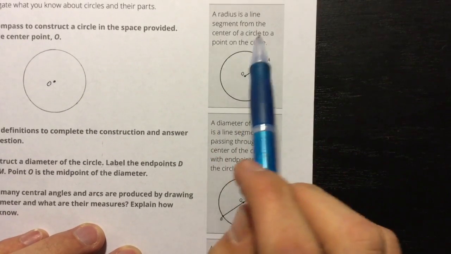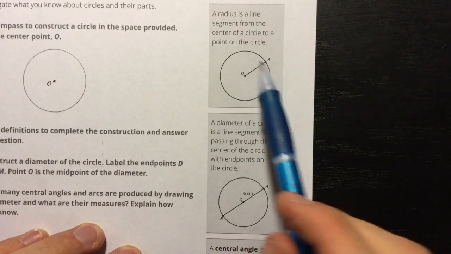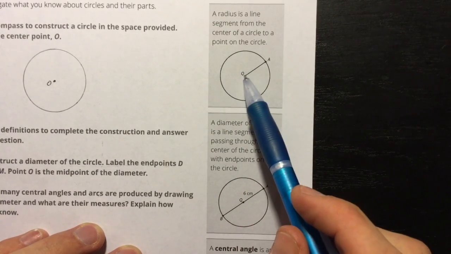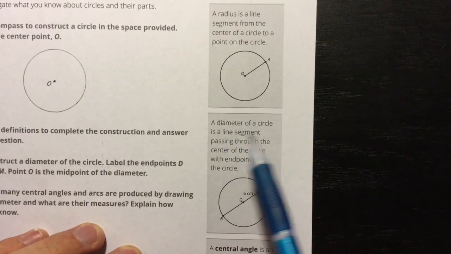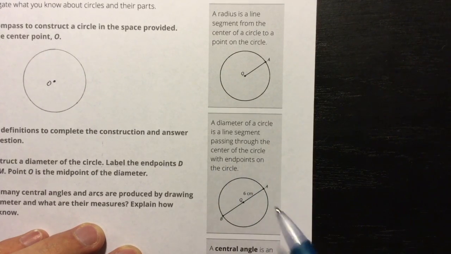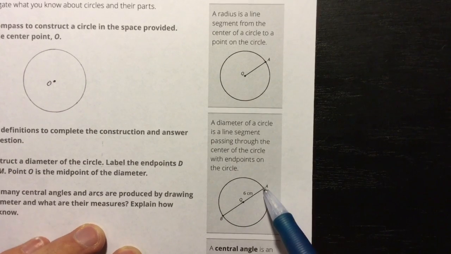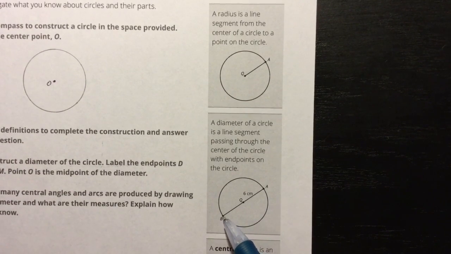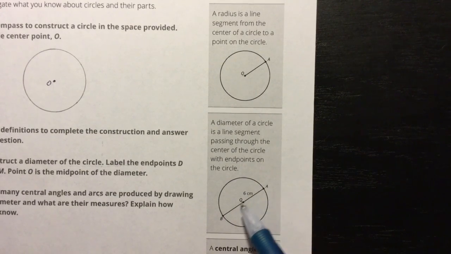A radius is a line segment from the center of a circle to a point on the circle, so center of the circle to a point on the circle. A diameter of the circle is a line segment passing through the center of the circle with endpoints on the circle. So the diameter, if you remember what a chord is, a line segment with endpoints on the circle, a diameter is also a chord. The thing that makes the diameter special is that it passes through the center of the circle as well.